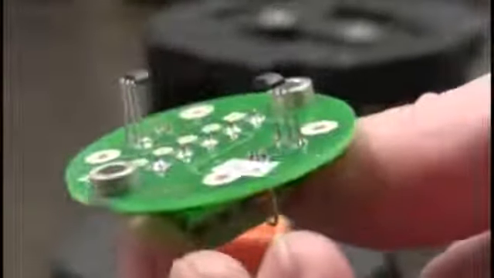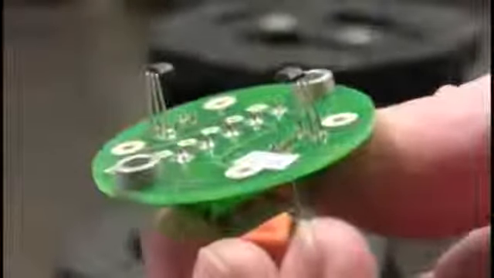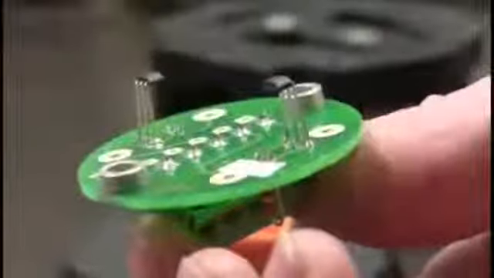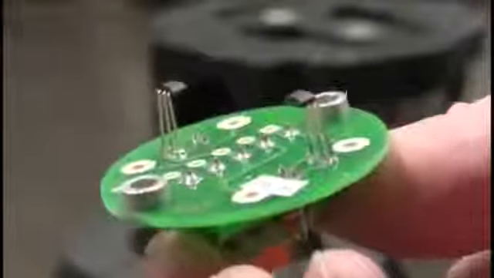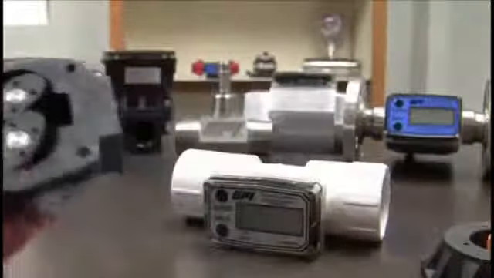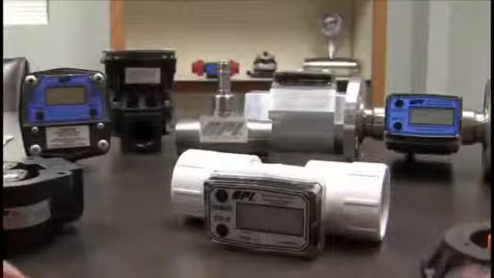So if you've got power available, a Hall effect is a great way to go because you have no moving parts. But if you don't have power available, and you're just running off a battery that's inside the display, a reed switch is a great way to go because then you can have it work just about anywhere. And that's the main difference between an oval gear meter and a turbine meter.